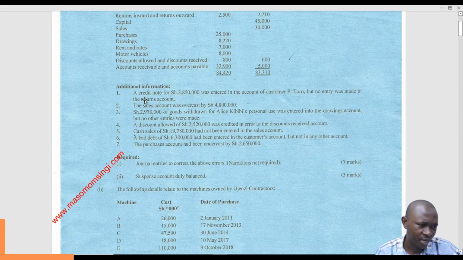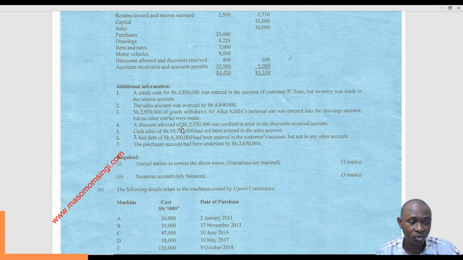Additional information. Now, I hope these are the errors that were discovered. A credit note for 2.85 million was entered in the account of customer P. Toro, but no entry was made in the returns account. That is an error. The sales account was overcast by 4.8 million. Of course, it's an error. The 2.97 million of goods withdrawn for Alice Kibibi's personal use was entered into the drawings account, but no other entries were made. A discount allowed of 2.52 million was credited in error to the discounts received account.